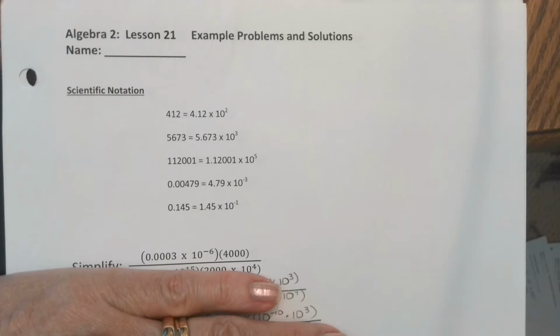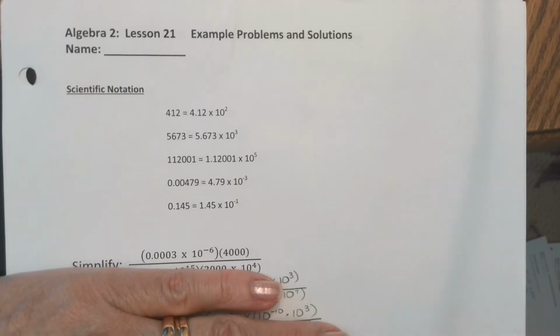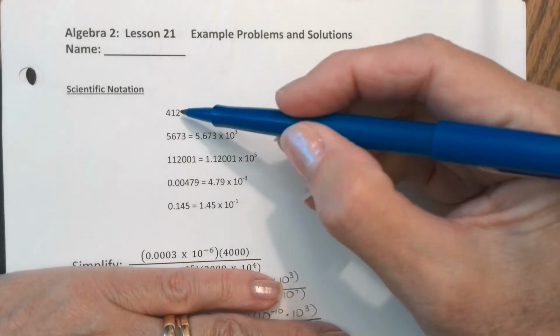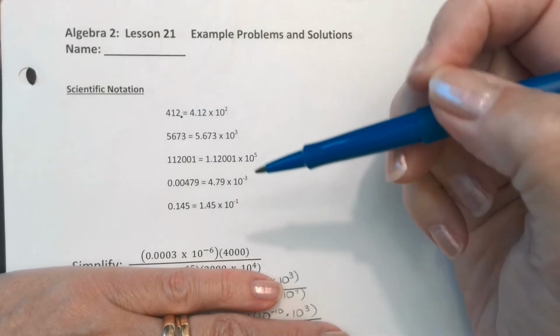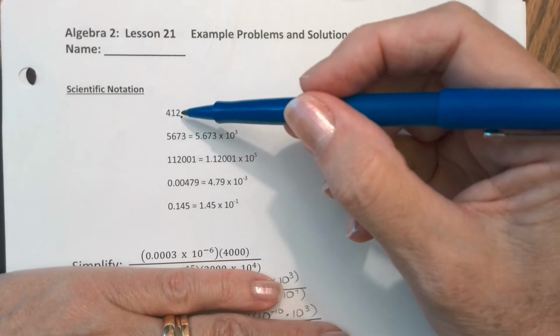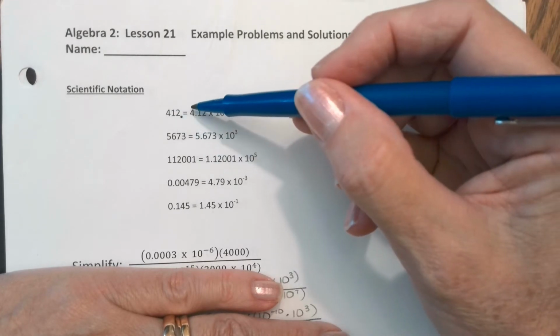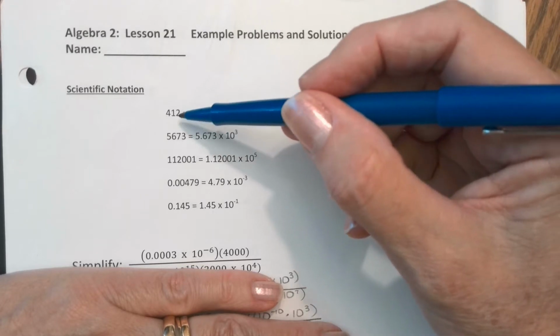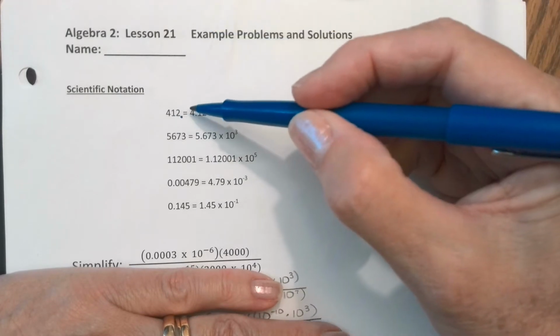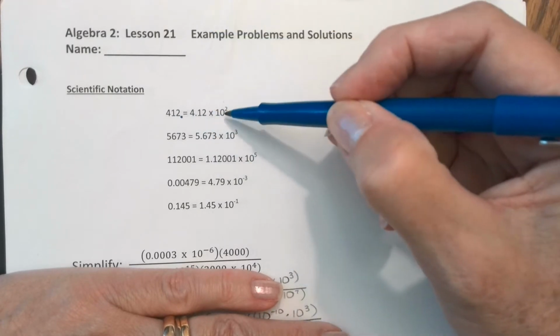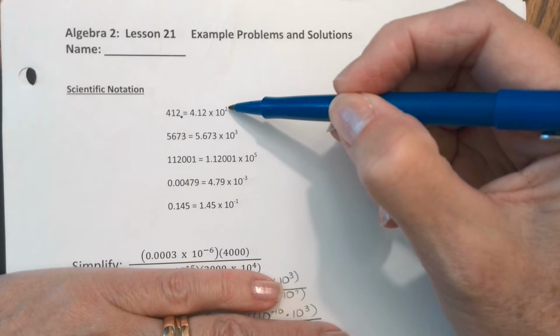Okay, so we're going to talk about lesson 21. It's all a lot of scientific notation. So I know that if I have 412, the decimal is right here. To put it in proper scientific notation, I need to move the decimal where there's only one significant digit to the left of the decimal. That means in this case, I'm moving it twice to the left. When I do that, it becomes 4.12 times 10 to the second power.